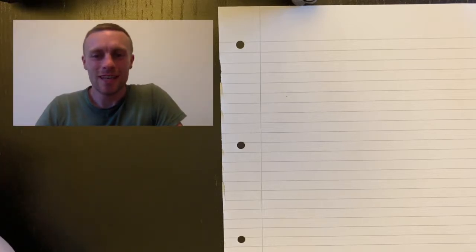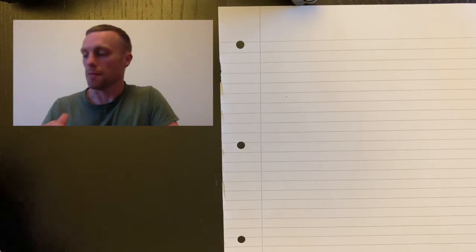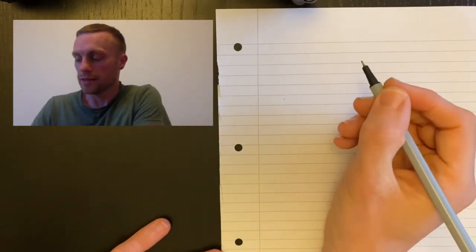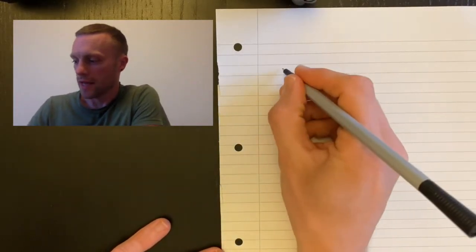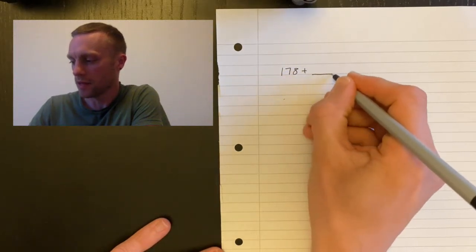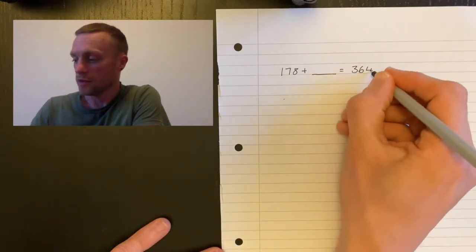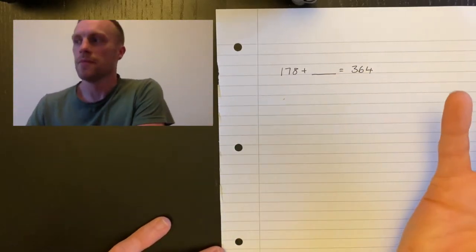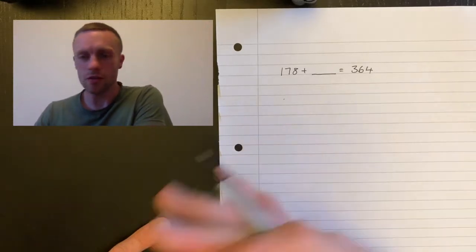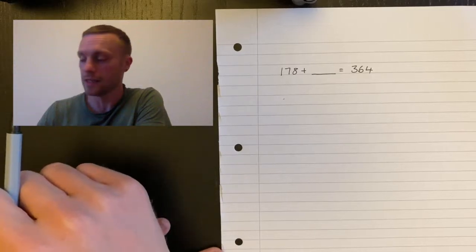Hey, so today we're going to be looking at how to find missing numbers in an addition sum. So we're going to be looking at sums such as this. So if I had 178 plus something equals 364, how to find that missing number. And we're going to do it using a number line, but we're going to start off pretty small to help us, and then we're going to build up to larger numbers, but the method stays exactly the same.